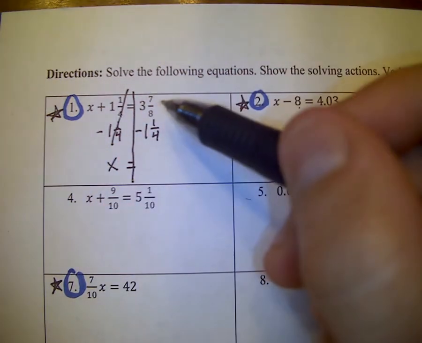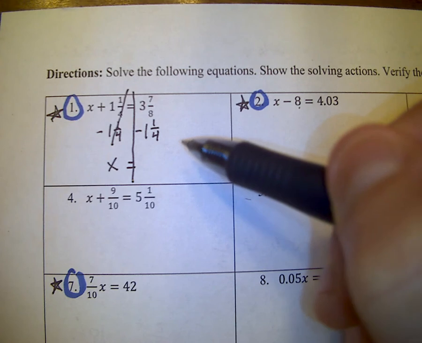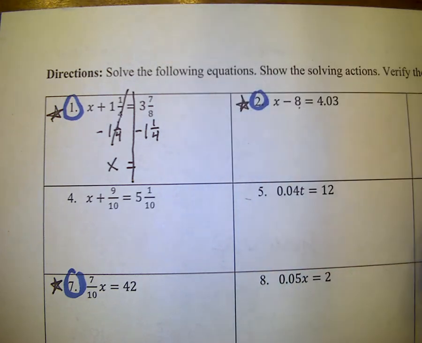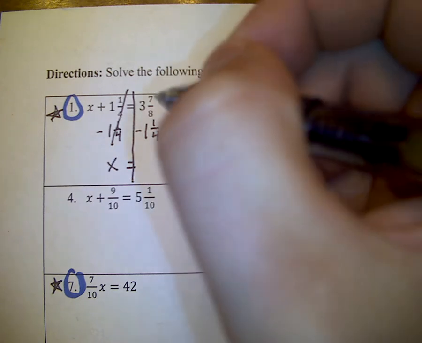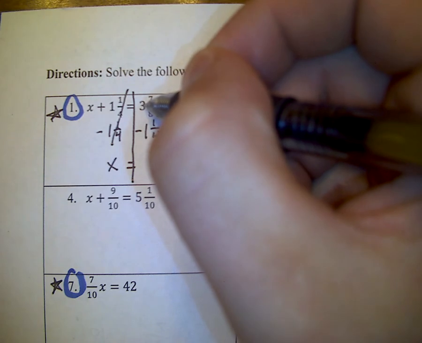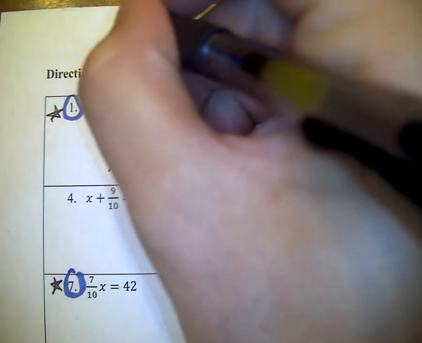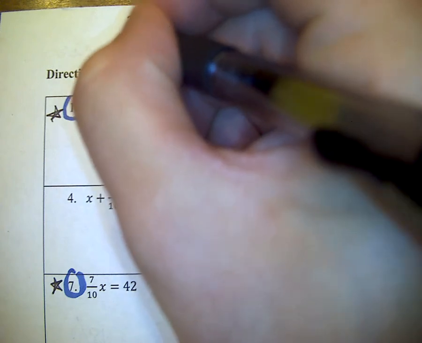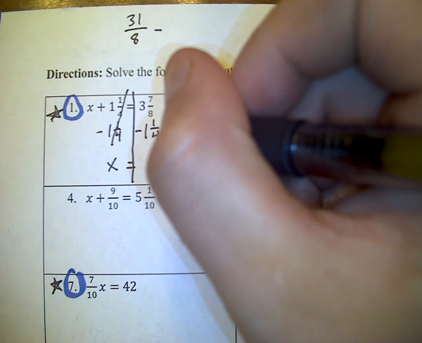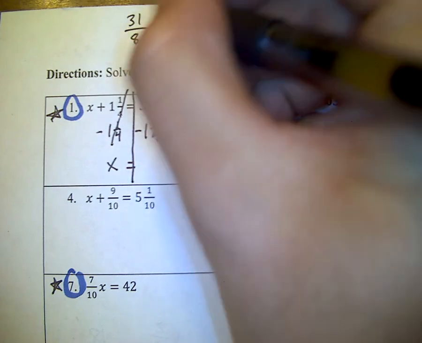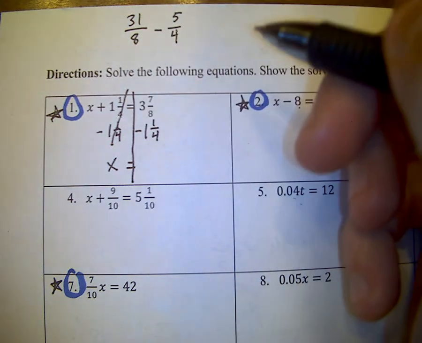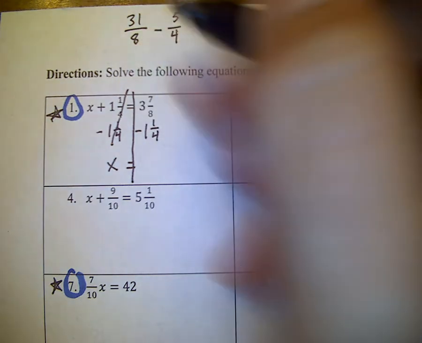Okay, so I've got to do 3 7/8 minus 1 1/4. So I'm going to go up here to the top of my paper and do this. I'm going to change these mixed numbers to improper. So let's change 3 7/8 to improper. That would be 8 times 3, which is 24, plus 7, which is 31, over 8, because my denominator stays the same, minus, I have 4 times 1 is 4, plus 1 is 5. So that becomes 5/4.